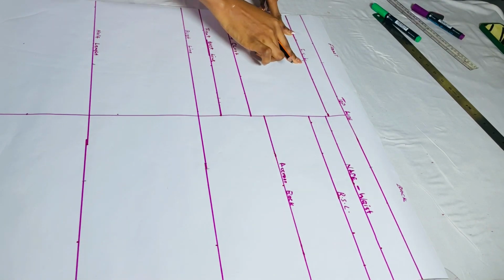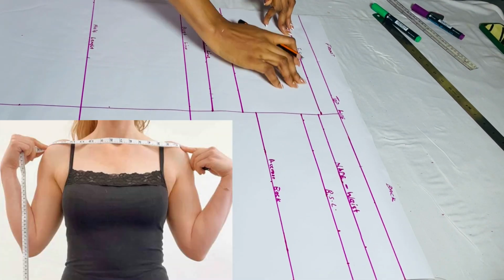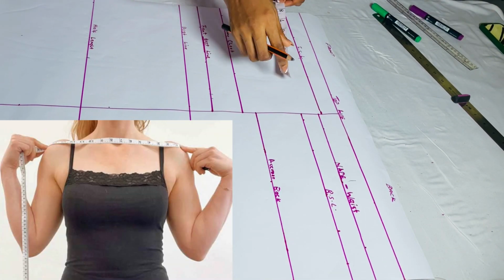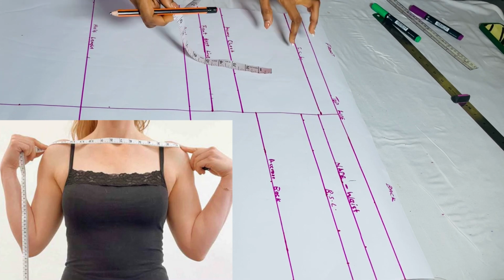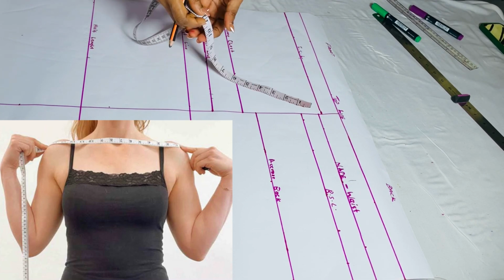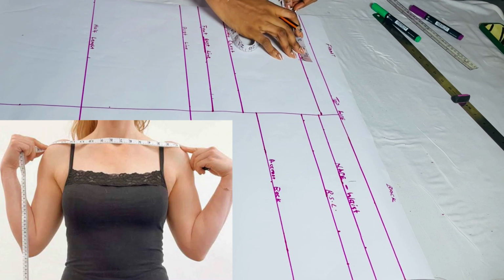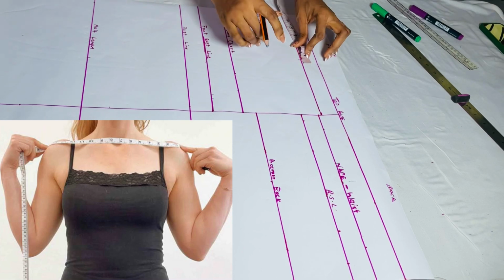After that, I added 0.5 inches allowance on the hip line and on the bust line only. And then we'll go ahead and take our front shoulder measurement. This is how to take a front shoulder measurement as seen on the picture. So measure what you have on that front and divide it by 2. Impute it on that front shoulder line we took earlier.